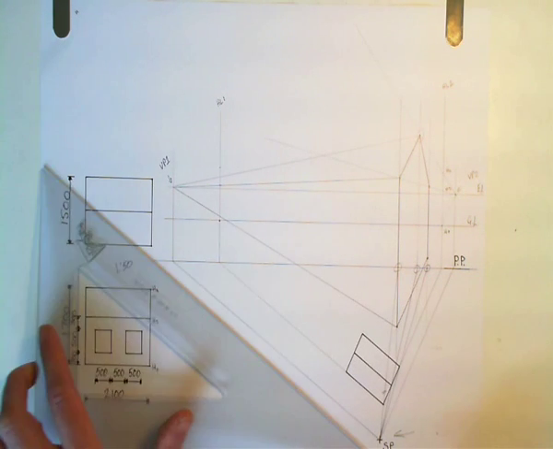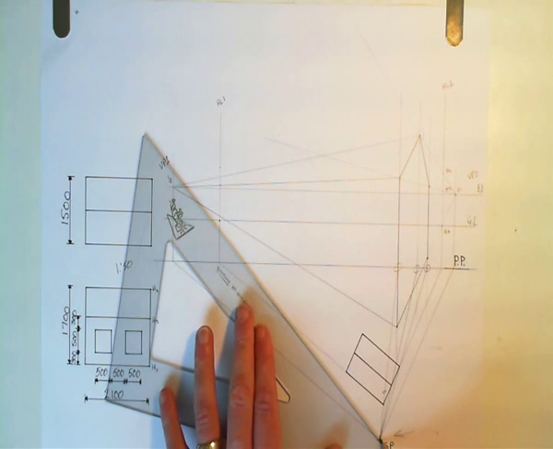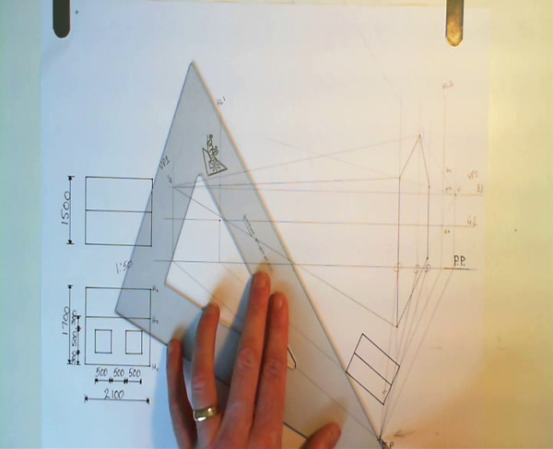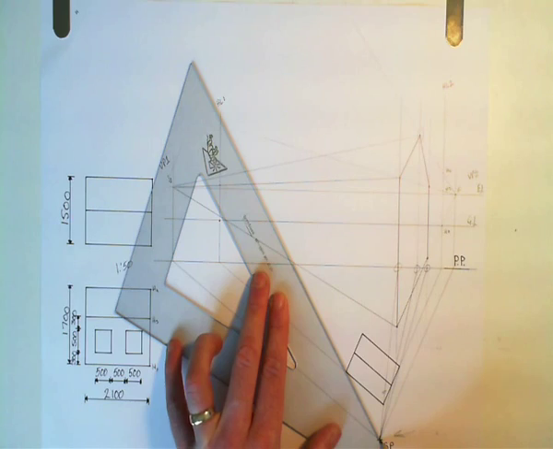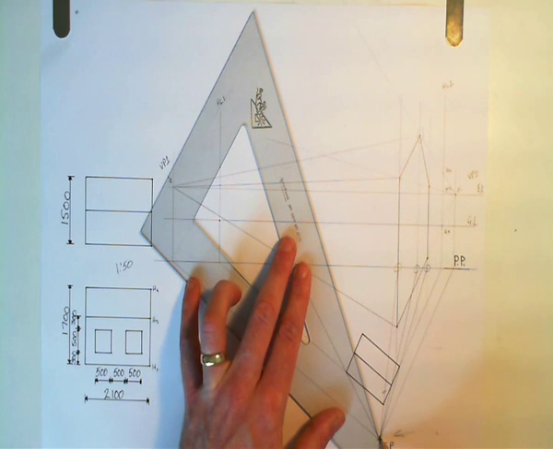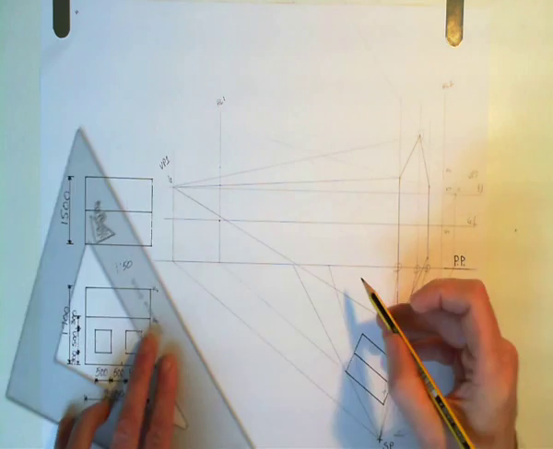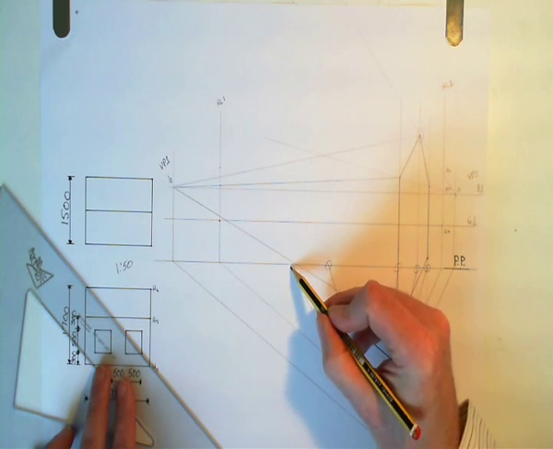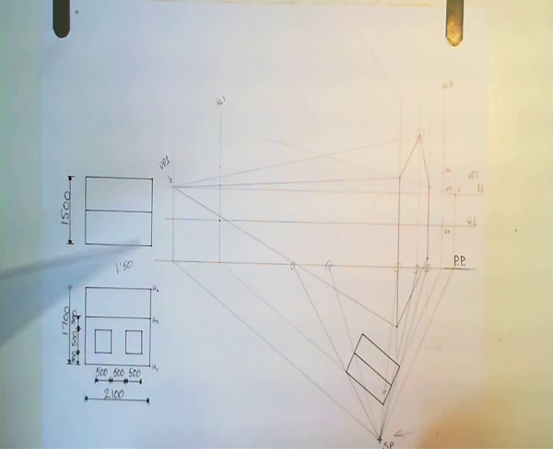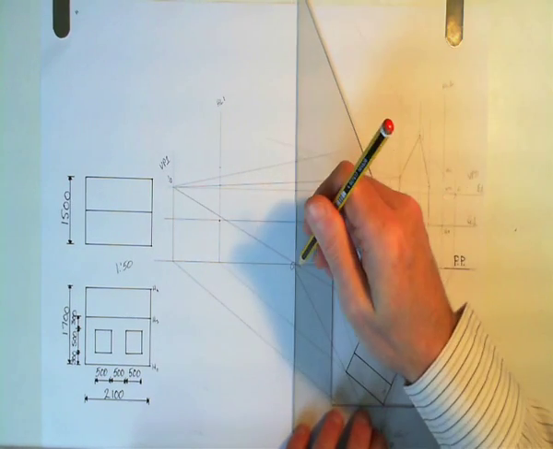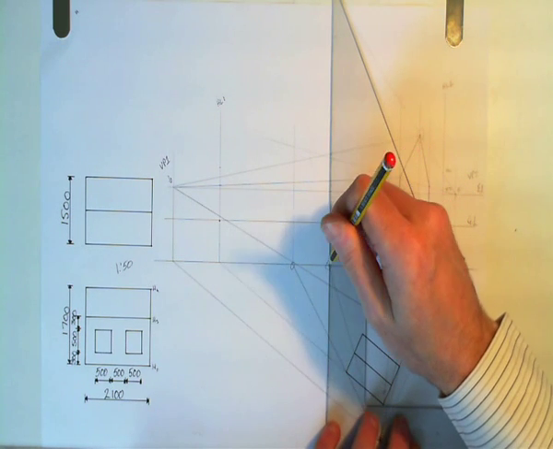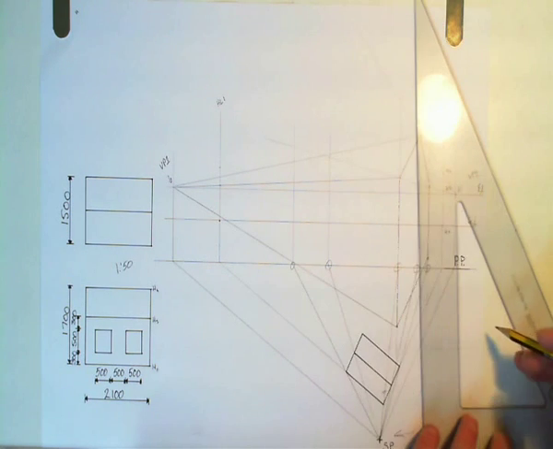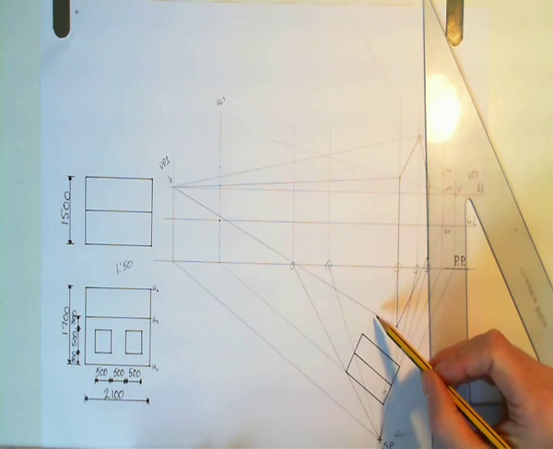So I can now go back to my spectator point and I can shoot some lines through the corners of the building. Once again, shoot through there till it hits the picture plane, and shoot through here until it hits the picture plane. There's my 2 points I'm looking for. Take my set square once again and go vertical and go vertical. There's the bottom edge of the building.